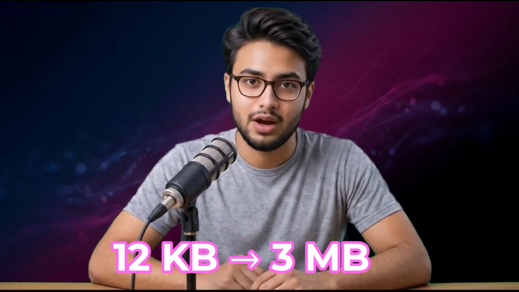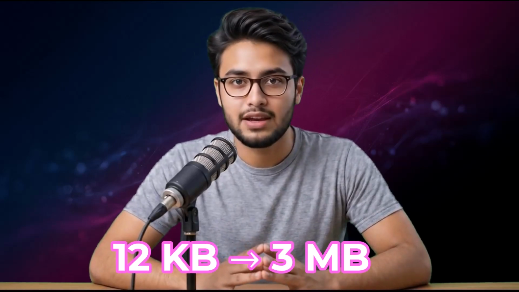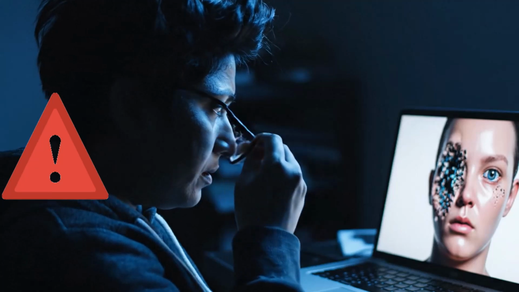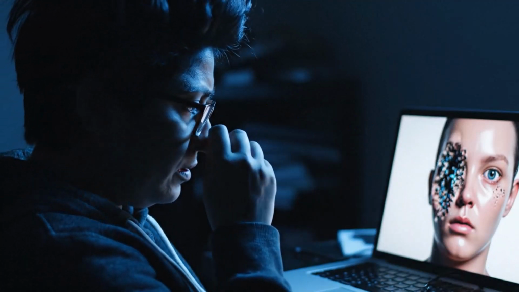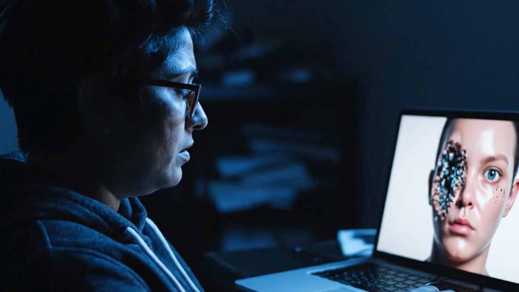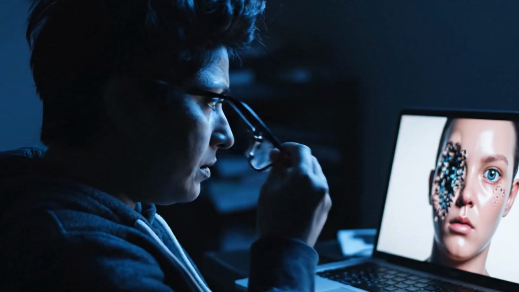Same photo. I gave one prompt in Gemini. Magic. Before upload the size was only 12 KB. Now it is a 3 MB clear photo. But I will tell the truth. Gemini is not always perfect. It makes mistakes sometimes, especially with face details. So knowing the exact formula is important. Let us go straight to the screen. Let us see how it works.